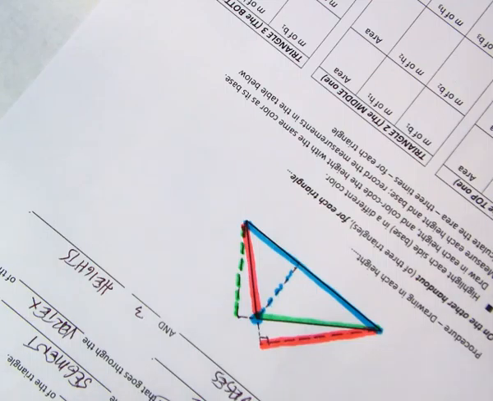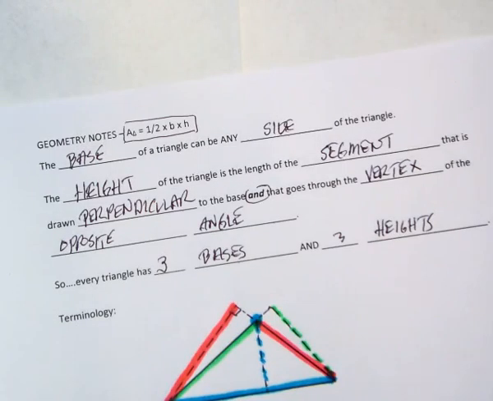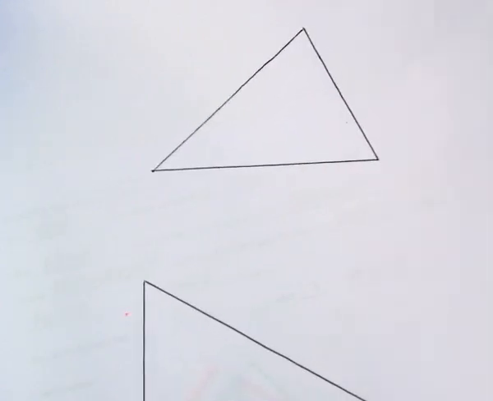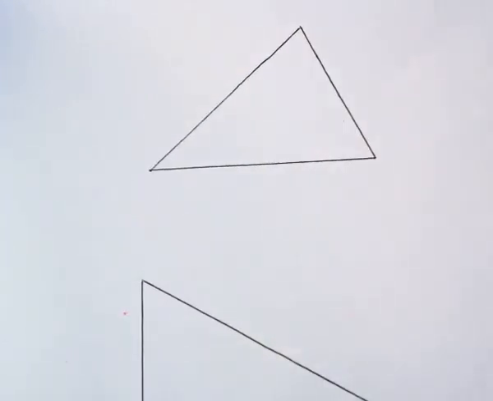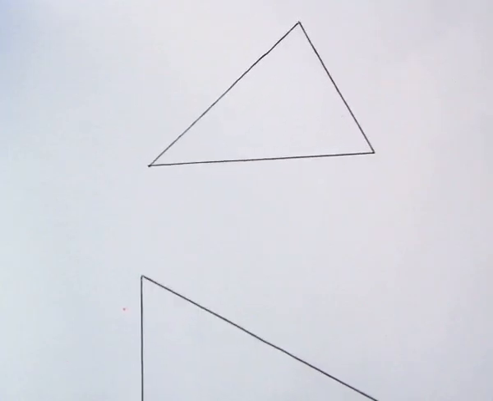All right, so what we're going to do is practice that right now. We're going to do that same procedure with the handout that you're given, and that would be this handout right here. There are three different triangles on this handout, and for each one of them, I would like you to draw in the three bases and the three heights, and use your markers to color code those. So I'm going to stop the video, give you time to do that right now, and then we'll come back and take a look at it.